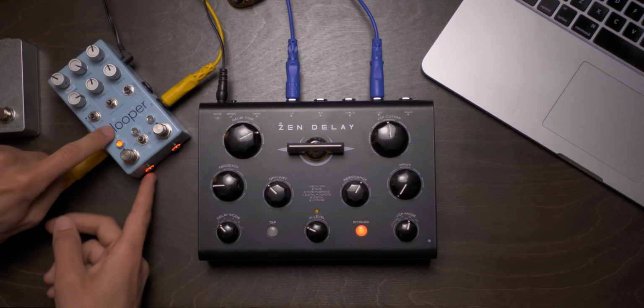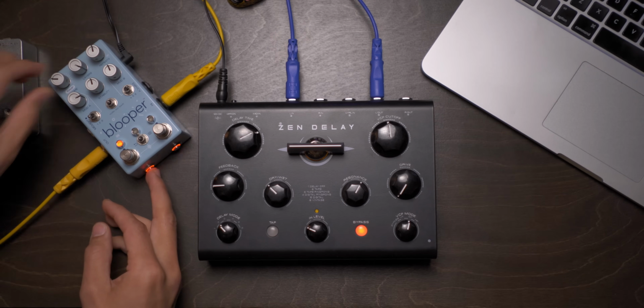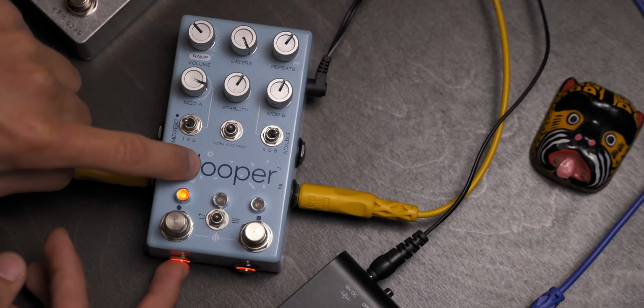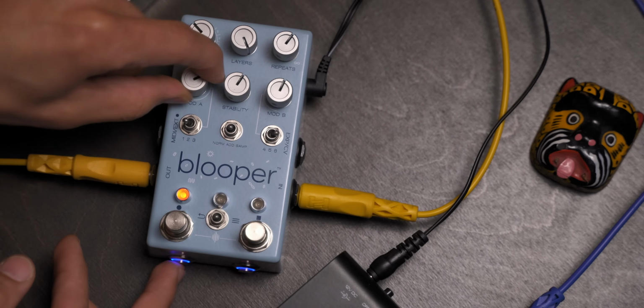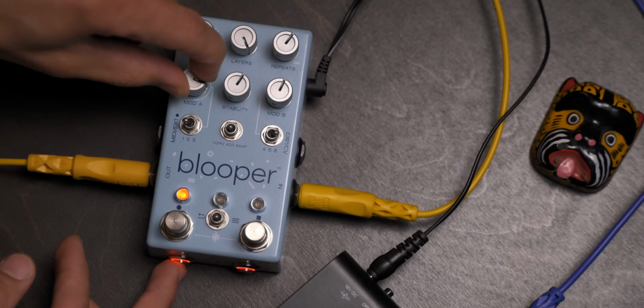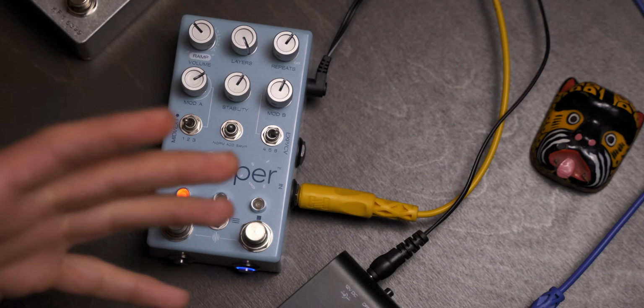And then do that weird little glitchy. Turn the volume down on this. I can't do any of that on the Zen. So in a weird way, the Blooper and the Zen are almost equally playable for completely different reasons.